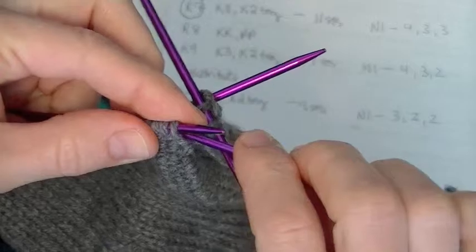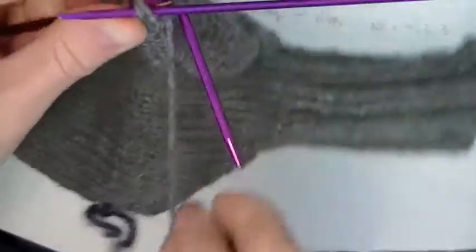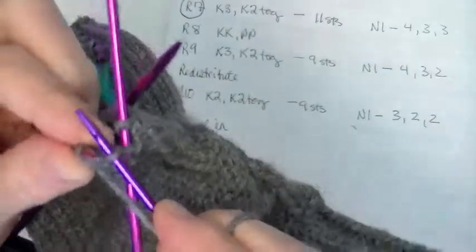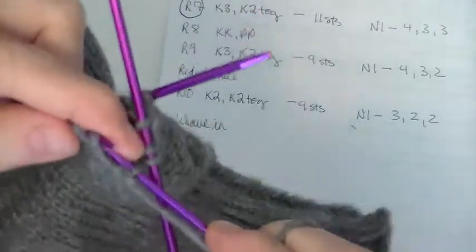Needle 3, I am purling the first 2 stitches together, and then I will purl to the end of the needle because there isn't a pair to go with the last stitch.